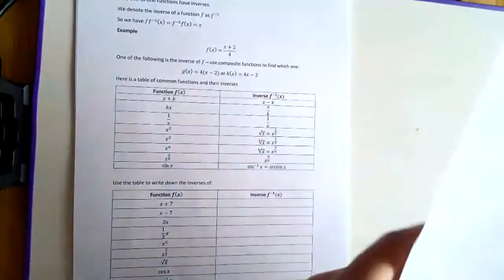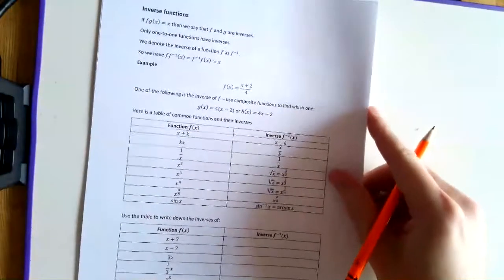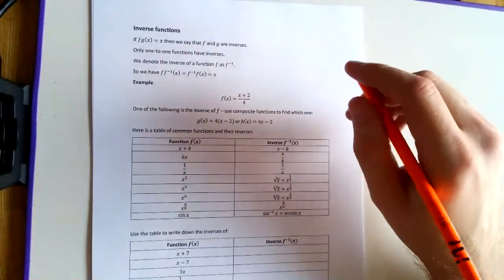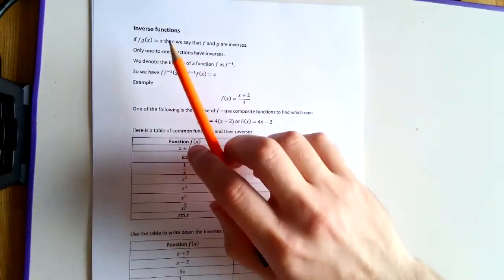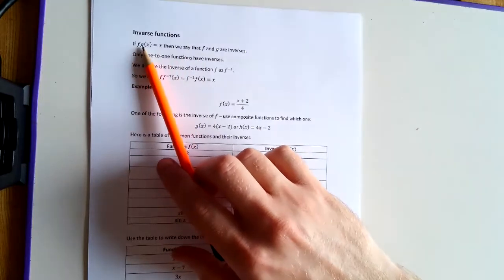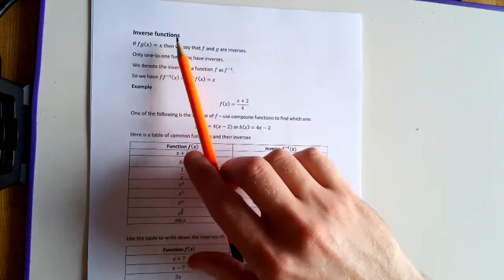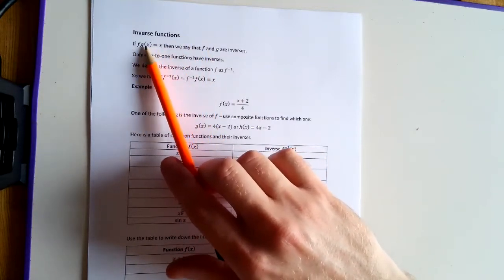Okay. The next thing, now we know how to do composite functions, we can talk about inverse functions, which you've seen at GCSE already. So inverse just means that if I make fg of x, then when I work that out, if I just get x, then that means f and g are inverses that undo each other. Yeah, I get back to just x.